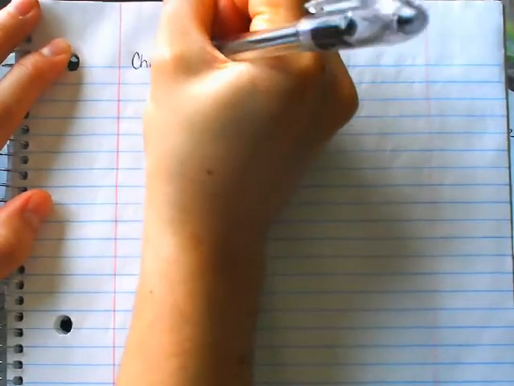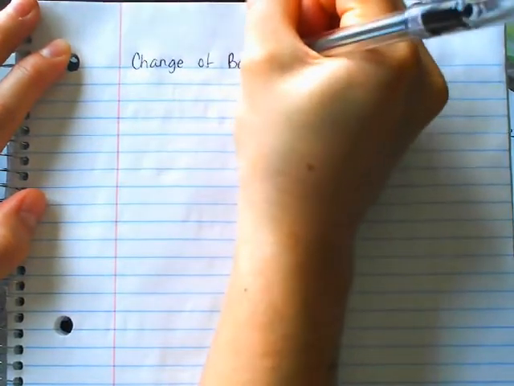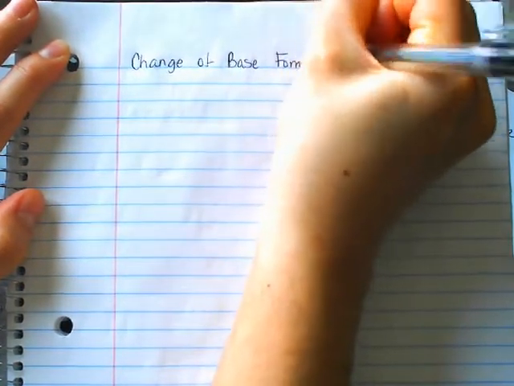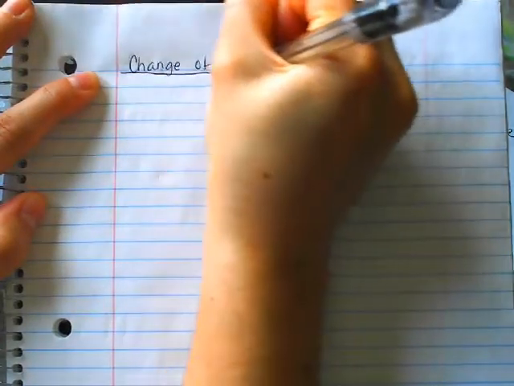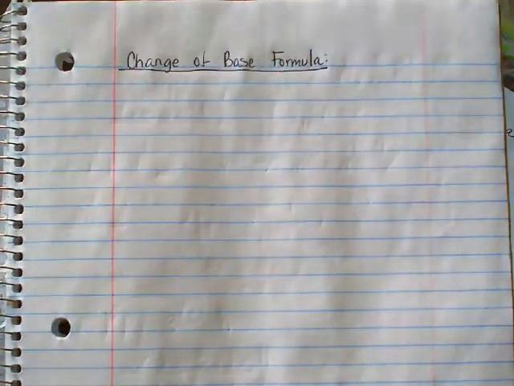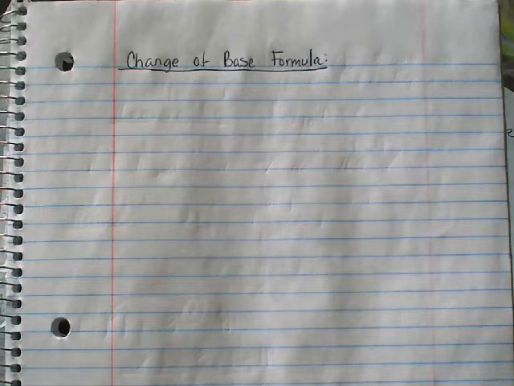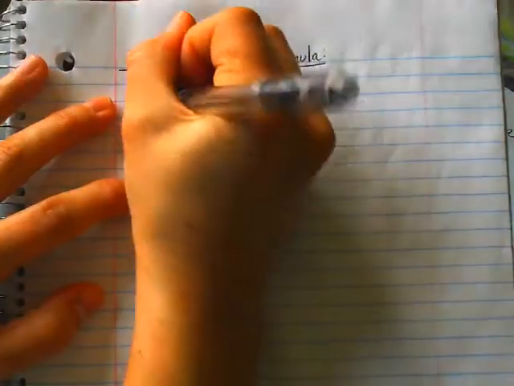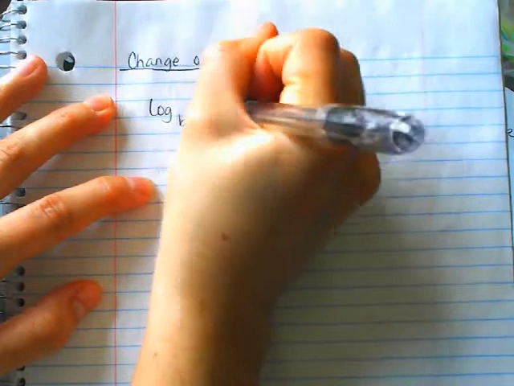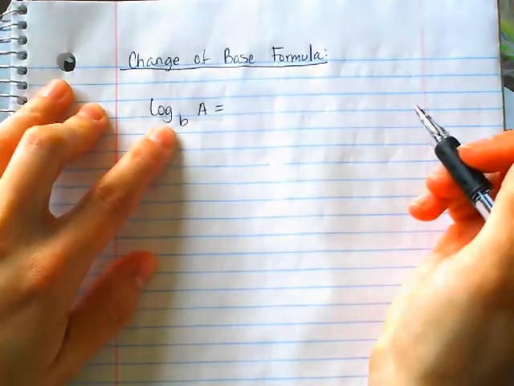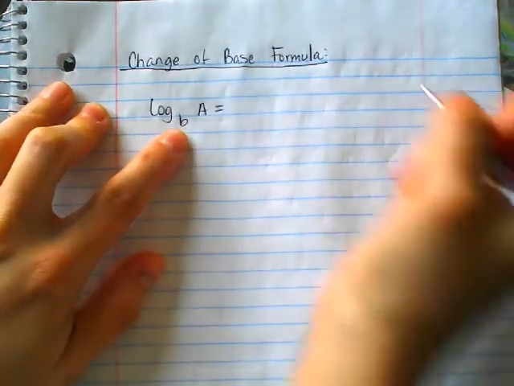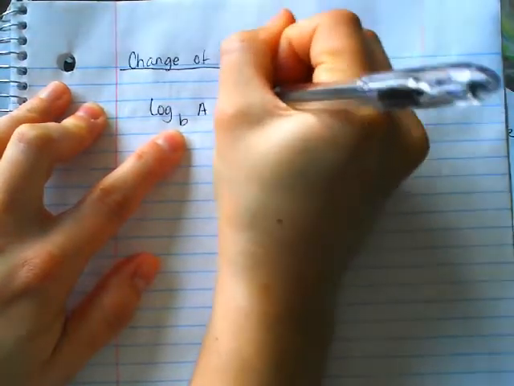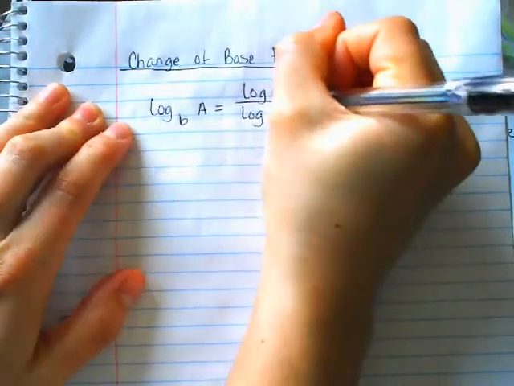Okay, so the next and last property for today is called the change of base formula. The change of base formula allows us to take any log and rewrite it as a common log. So if we're given log base b of a, then a log of any base with an argument is equal to the common log of the argument divided by the common log of the base.